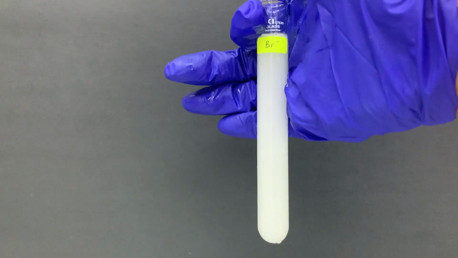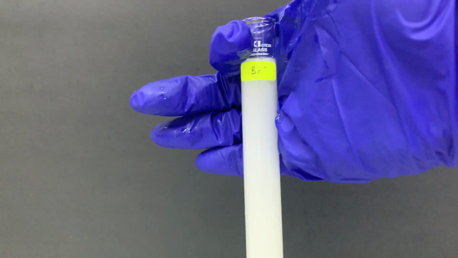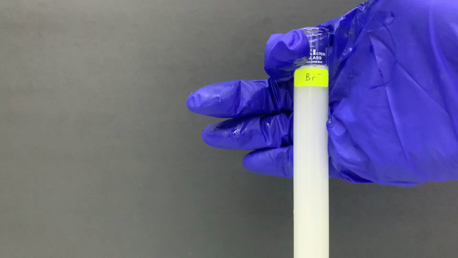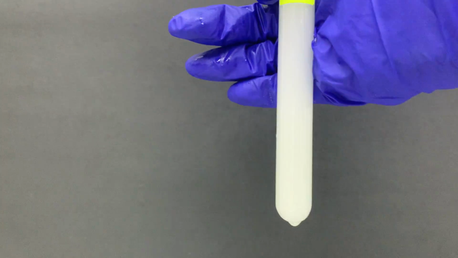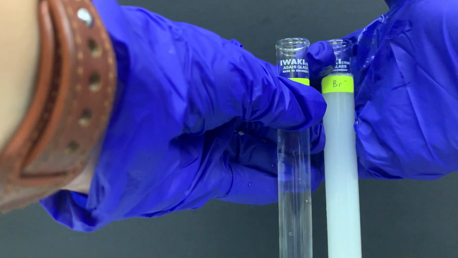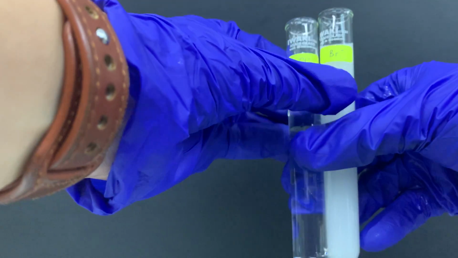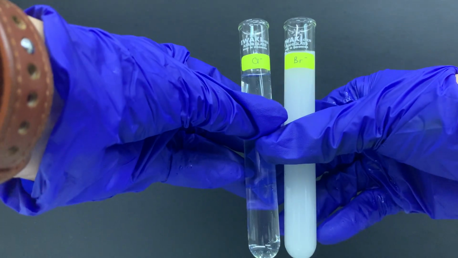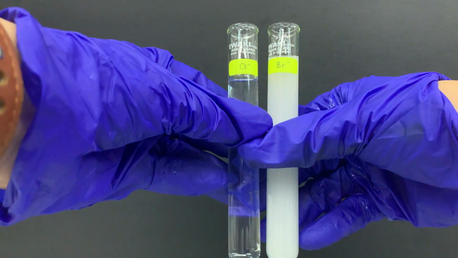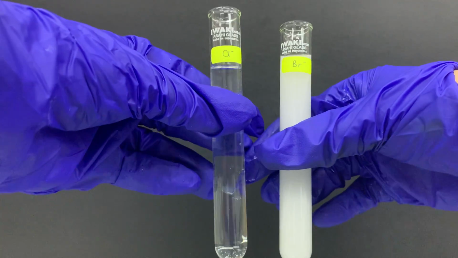Excess equals dilute ammonia. So we check with our chloride again. This is chloride and this is bromide. I think it shows you a very clear difference between these two, which one can dissolve in excess ammonia and which one cannot.